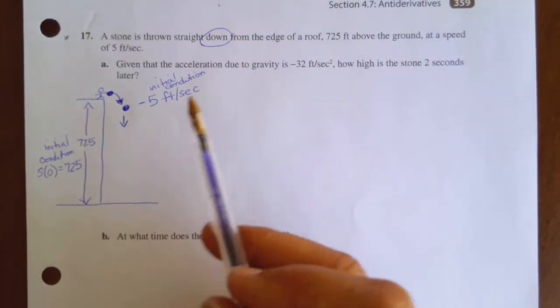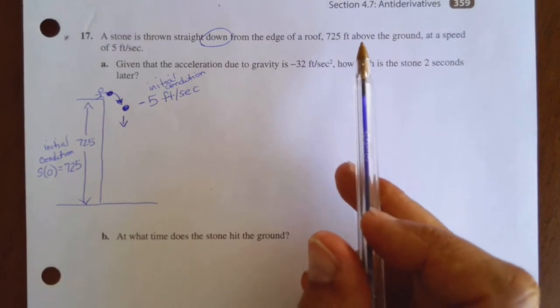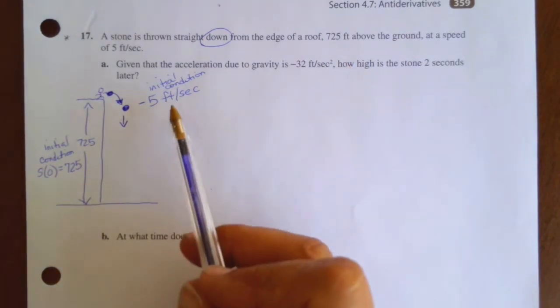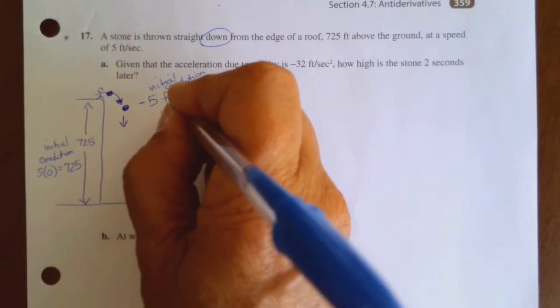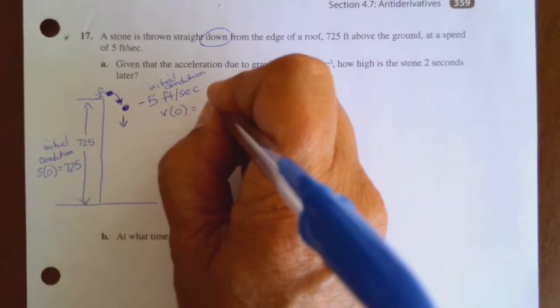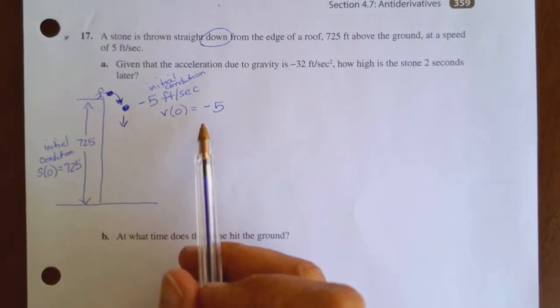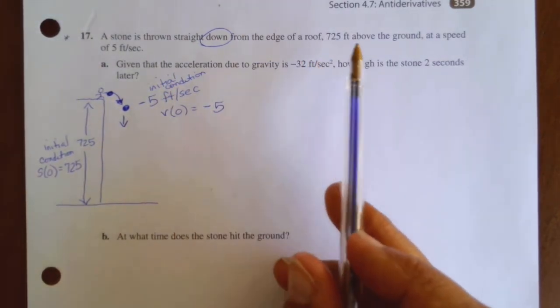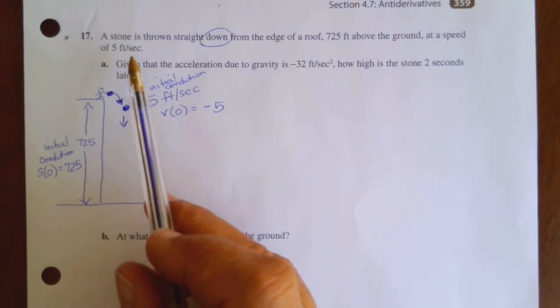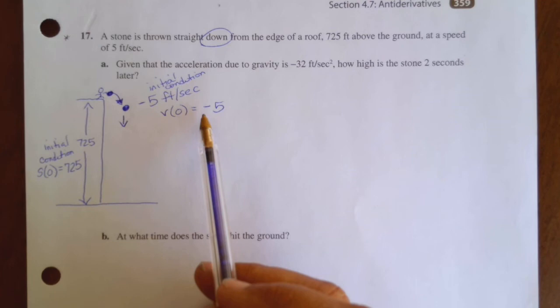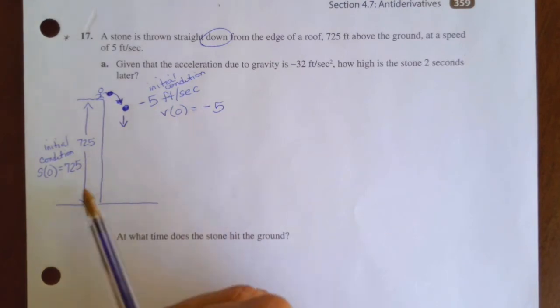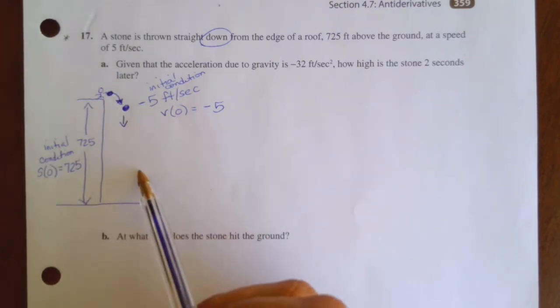Okay, it's another condition that was given to us initially. Remember, feet per second is velocity. So that means the velocity at time 0 would be -5. So he didn't throw it very hard if the speed at the beginning was 5 feet per second. So basically he just tossed it. Okay, so there's our initial step.